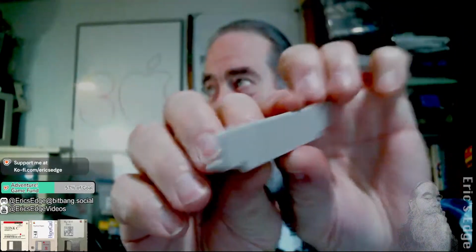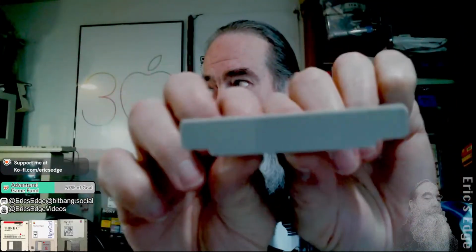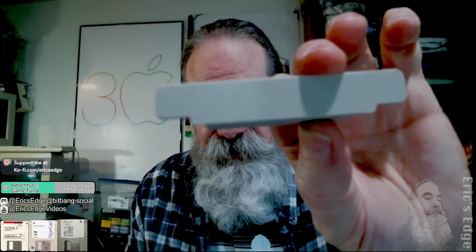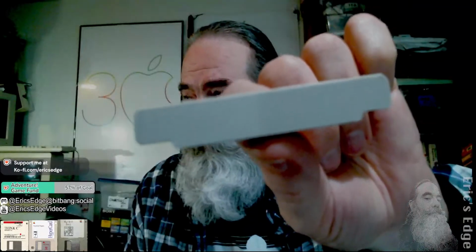So I pulled the floppy drive out, and I designed this 3D printed cover to fill in the spot where the drive went, and this works pretty well. This filament color actually matches really well to the front end of it. So that took some tweaking to get it to fit right, but I got it.